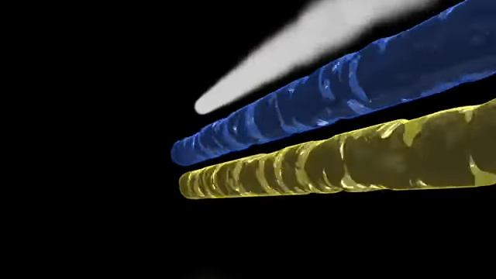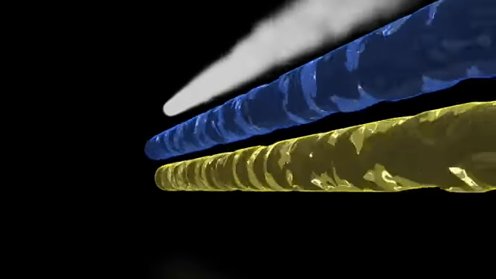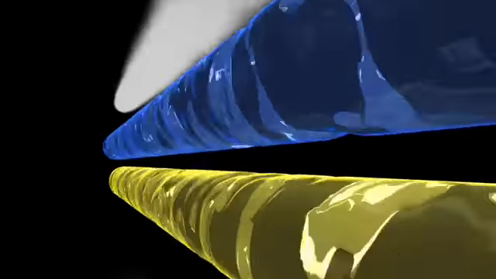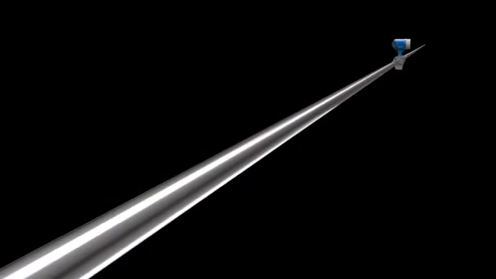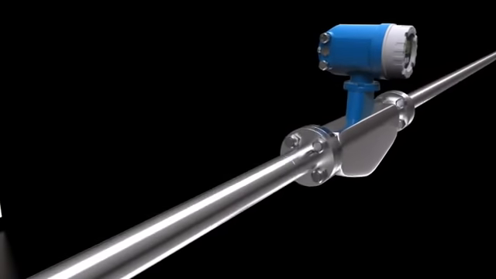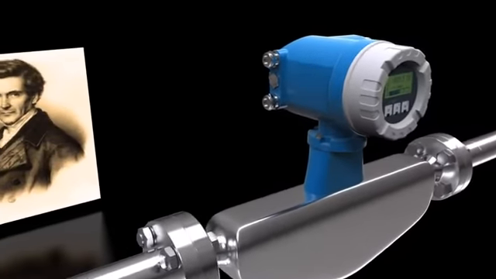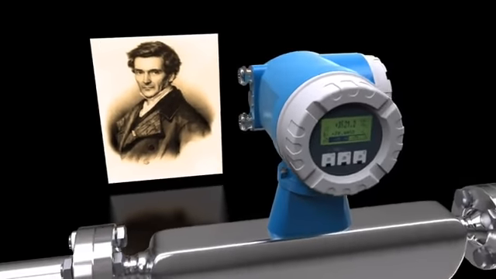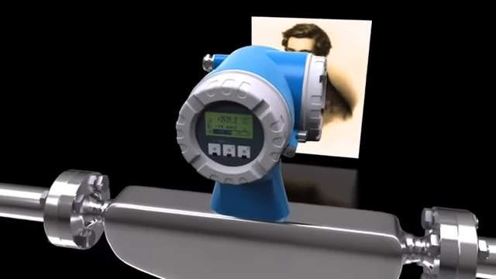Fluids flowing through pipelines often display completely different properties. Consequently, there are different principles for their measurement. One such method is flow measurement based on the Coriolis principle. The French physicist Gaspard Gustave de Coriolis set out the physical basis for this measuring principle over 200 years ago.